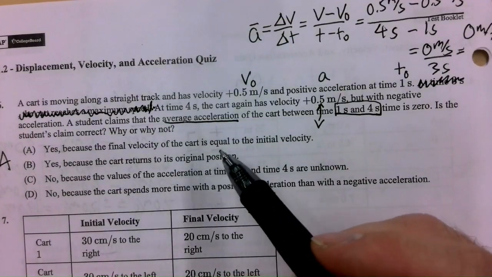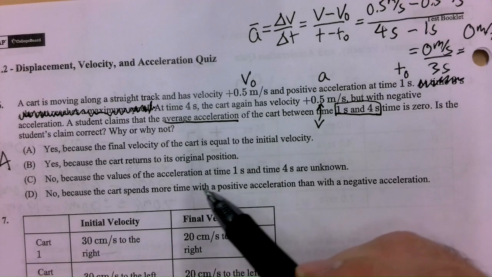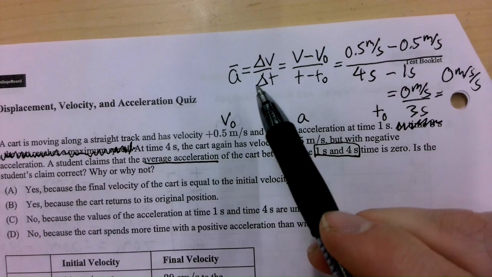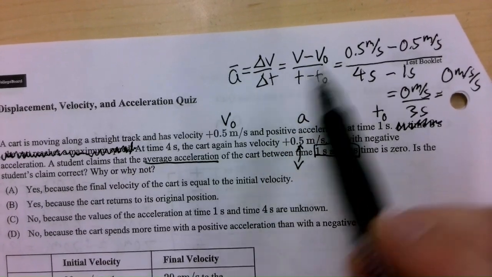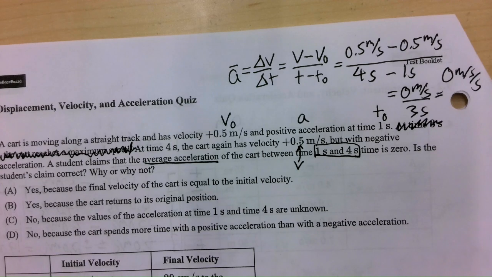For choice B, we know nothing about the position, and C and D are meant to distract you with that sentence in there about how it reaches its maximum speed. But it's just the definition of average acceleration. Your two velocities, what happens in between, doesn't matter because acceleration is a vector.